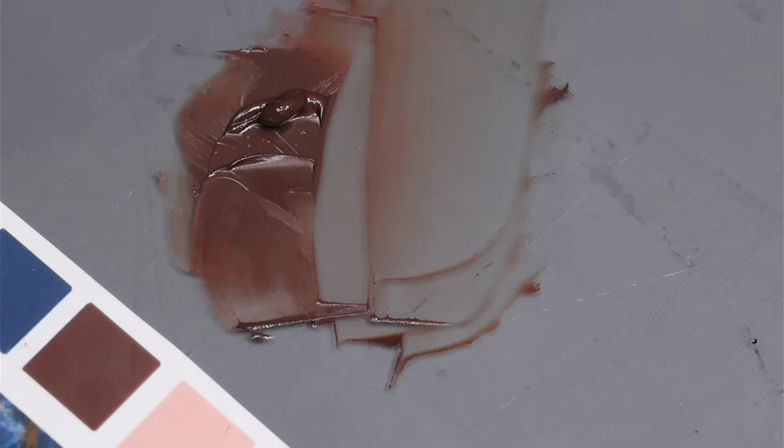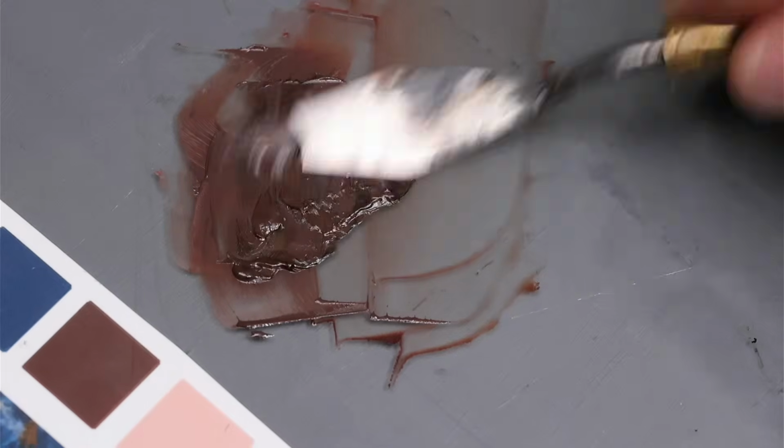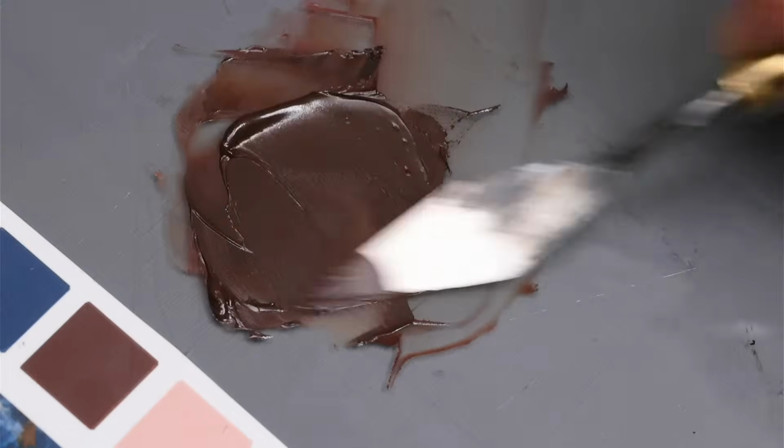What I'm going to do is I'm probably going to just finish with a little bit more burnt umber, just to equalize. I'm bringing back some of my base here, just to give it some more core.